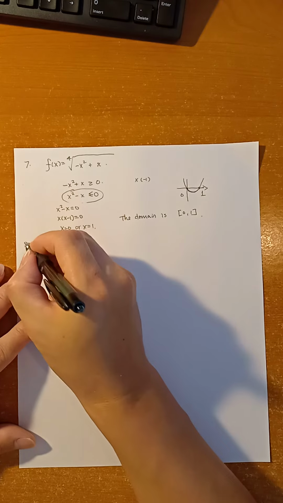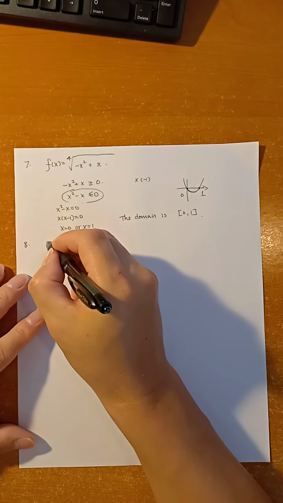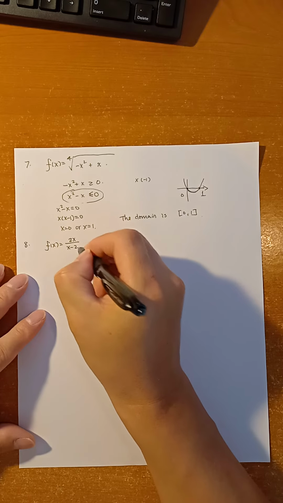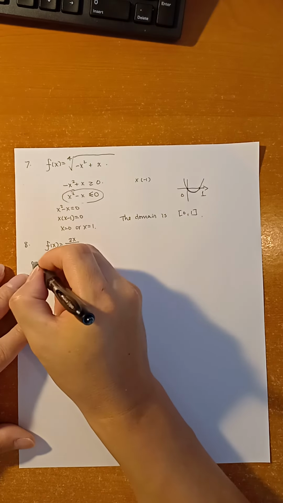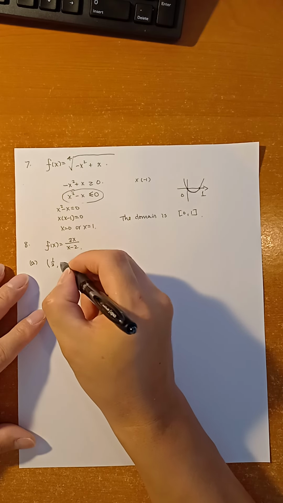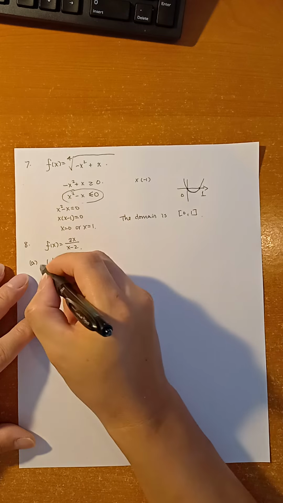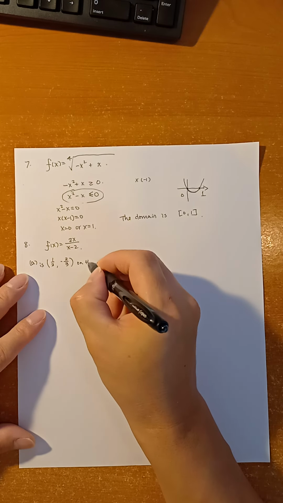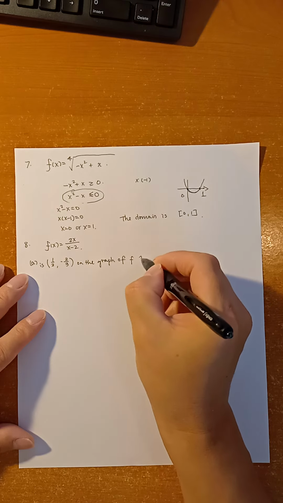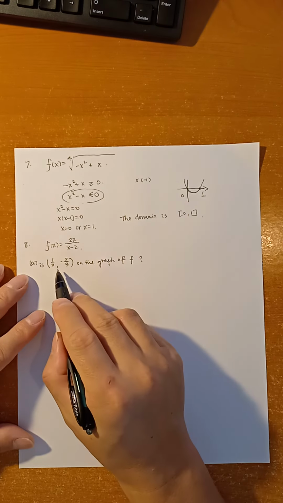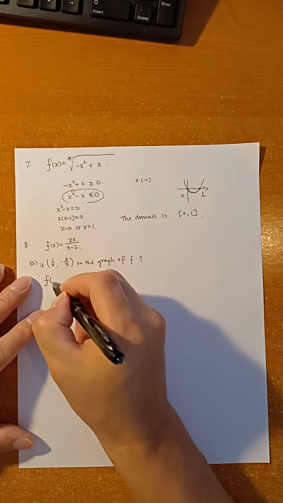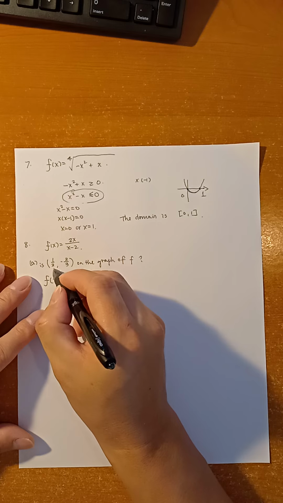Alright. Problem 8. Let function f be 2x over x minus 2. Part A: is the point (1/2, negative 2/3) on the graph of f? If we want to check if a given point is on the graph or not, we just evaluate the function at the x coordinate.